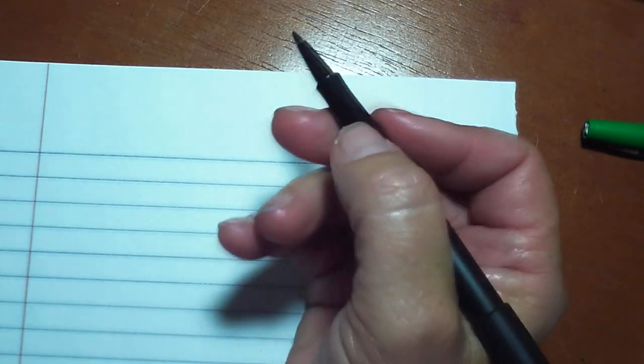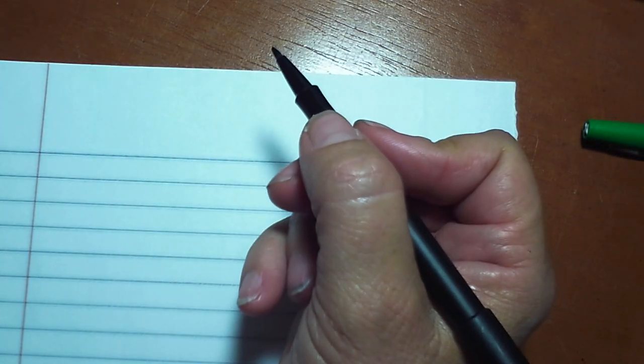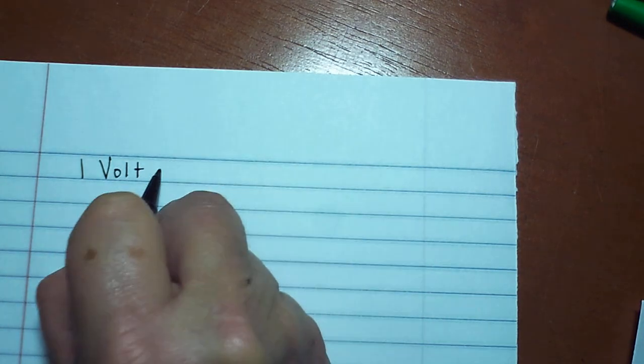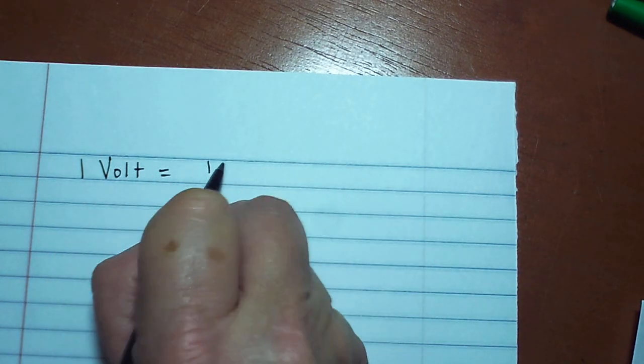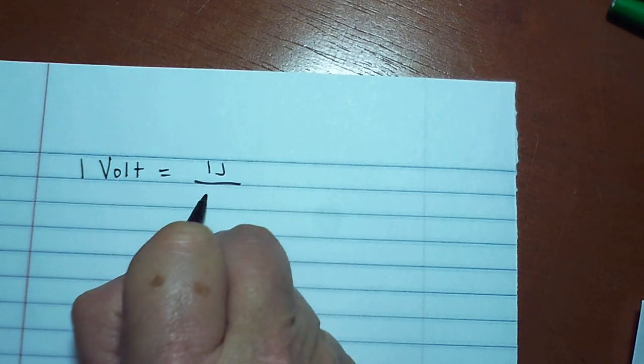So what is a volt? Okay, 1 volt is equal to 1 joule per coulomb.